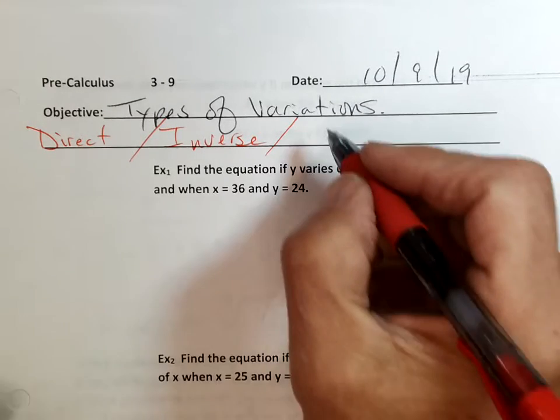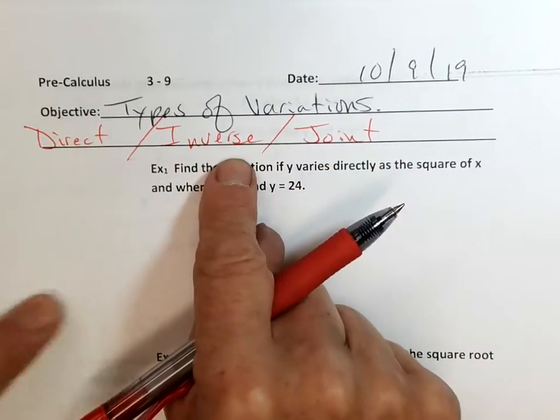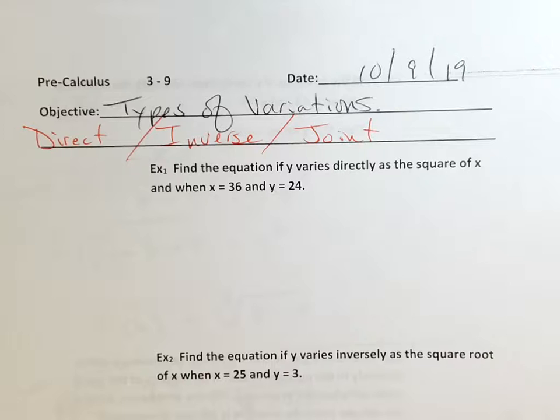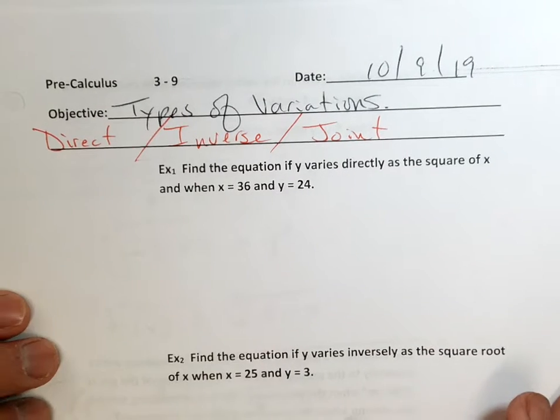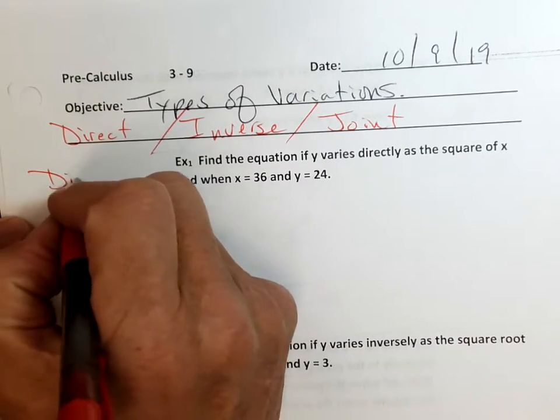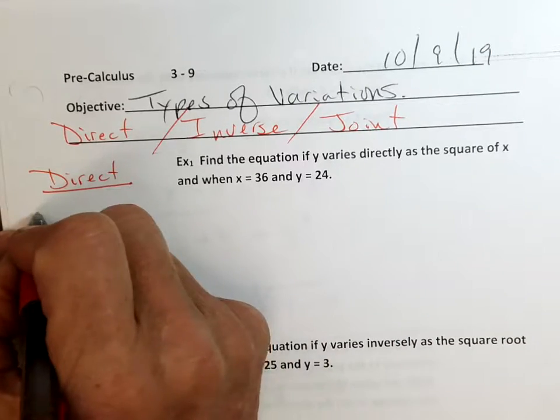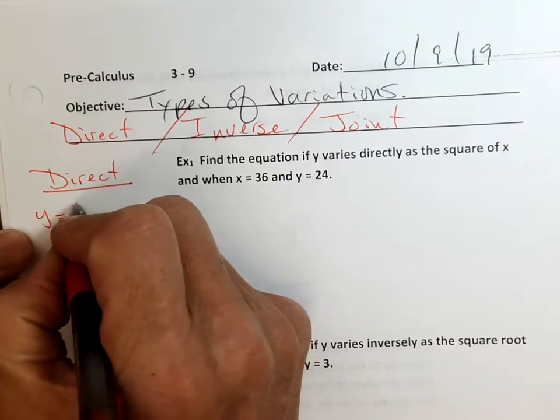And then finally, we'll talk about a thing called joint variation, which is a combination of these two together. Okay, and it's not that hard. This is not a difficult lesson if we just know a couple of things. Okay, so first of all, we just saw that if it's direct, let's put this on the side. Let's use this equation. Y equals kx.